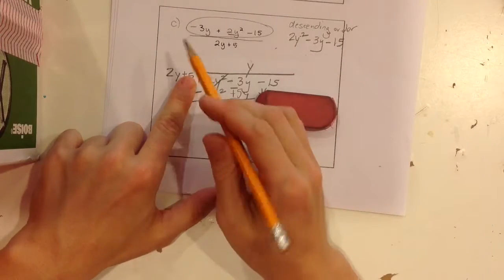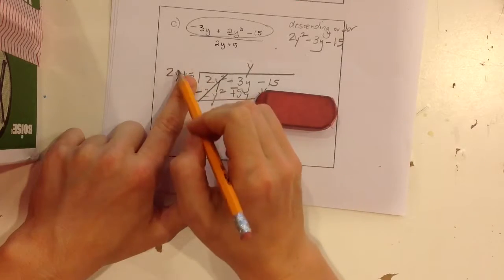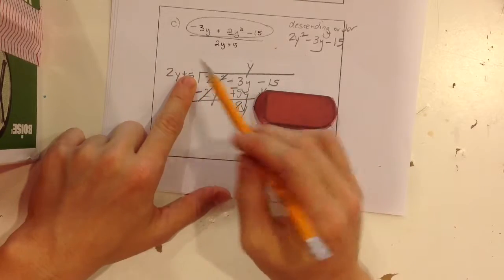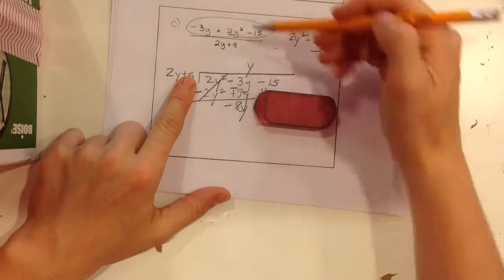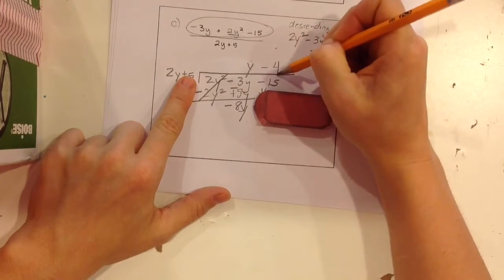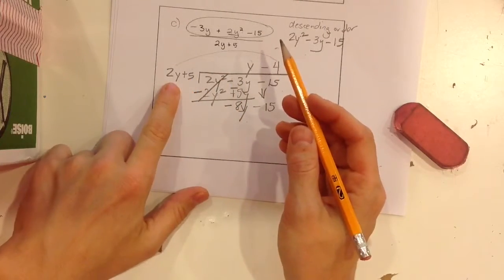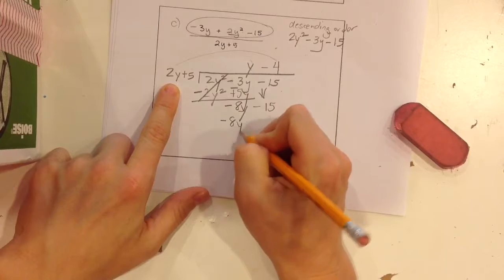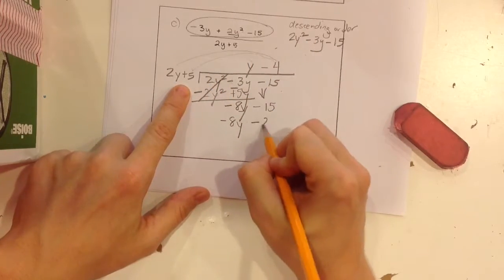I'm going to say, what can I multiply times 2y to get negative 8y? Well, it already has a y, so I don't need to multiply times a y. But what can I multiply times 2 to get a negative 8? A negative 4. So I'm going to distribute that negative 4 to the 2y and get negative 8y. Then negative 4 to the 5 and get negative 20.